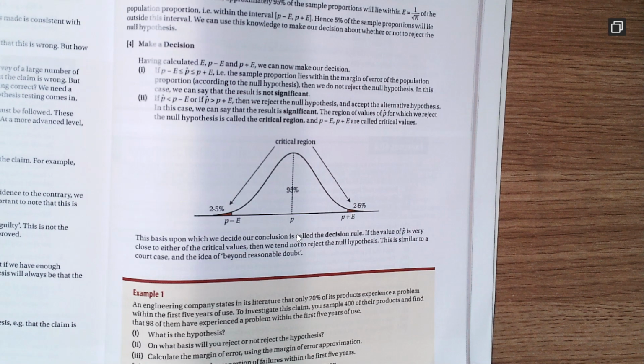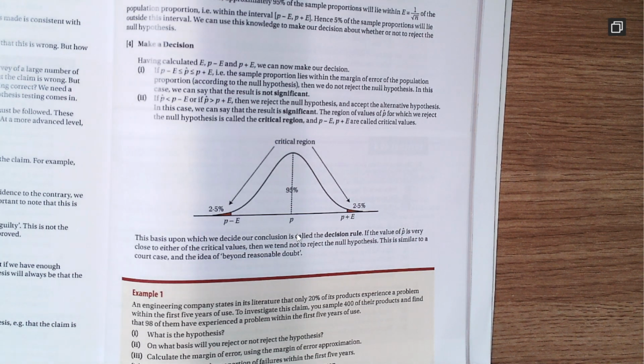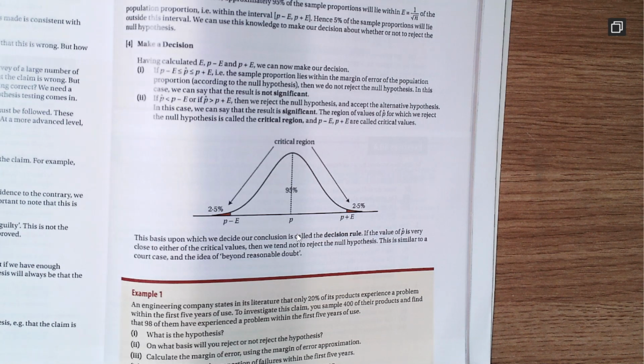Let's look at a sample question. An engineering company states in its literature that only 20% of its products experience a problem within the first 5 years of use. To investigate this claim, you sample 400 of their products and find that 98 of them have experienced a problem within the first 5 years of use.